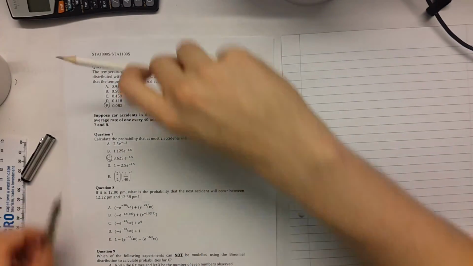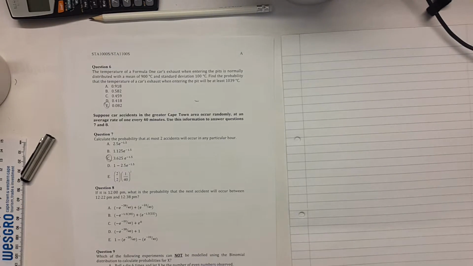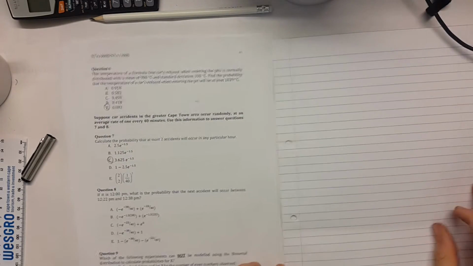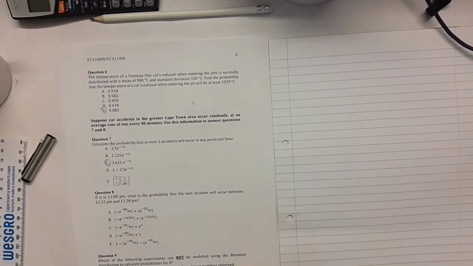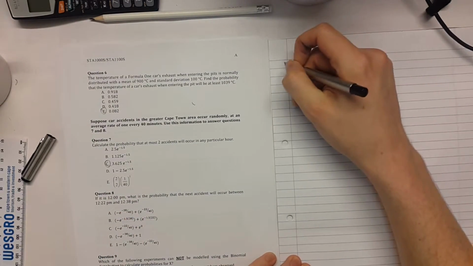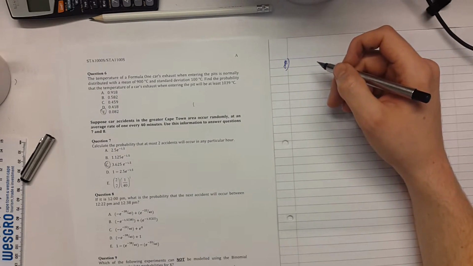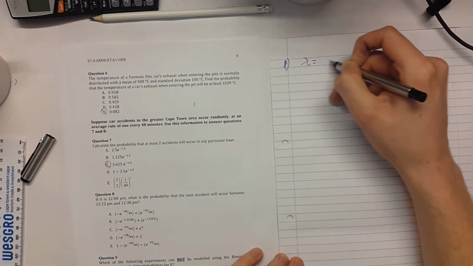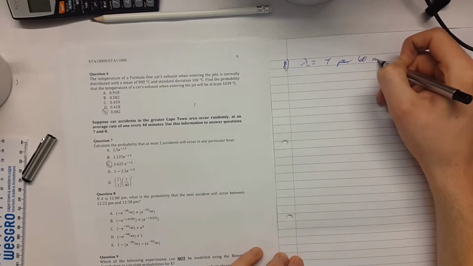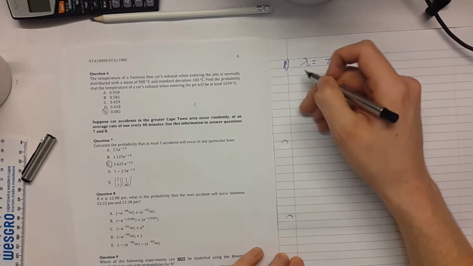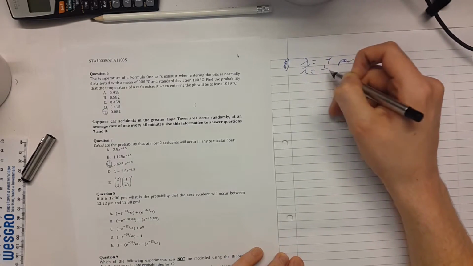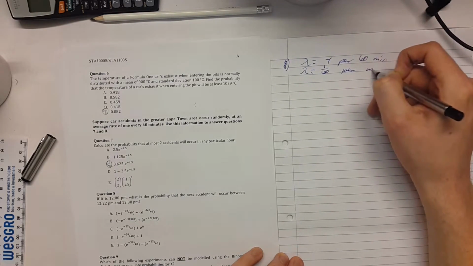Now moving on to question 8. Remember, the still keeps our lambdas all the same. It's the same information. If it is 12 p.m., what is the probability that the next accident will occur between 12:22 and 12:38 p.m.? So how are we going to do this? Because we're looking at minutes, we're going to make our lambda into per minutes. Our original lambda is 1 per 40 minutes, so our lambda for a minute would be 1 over 40 per minute.